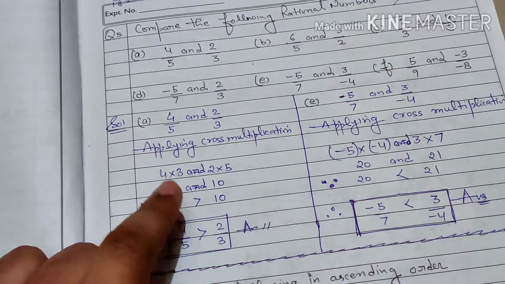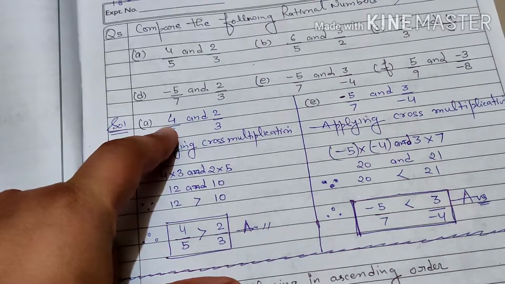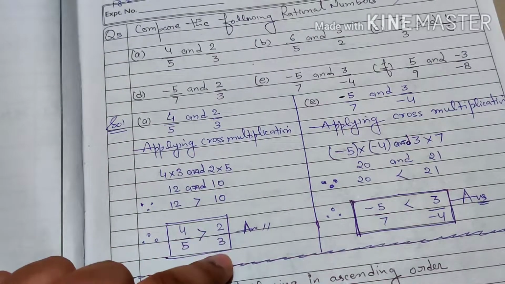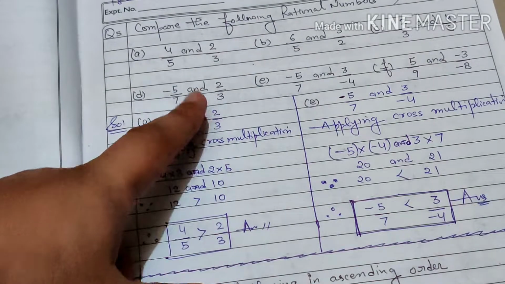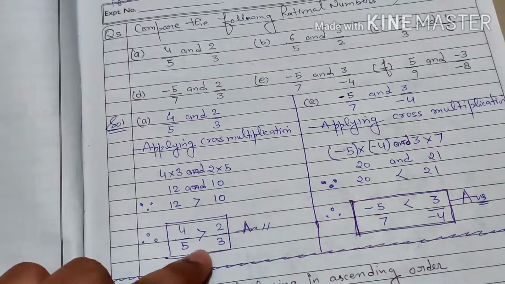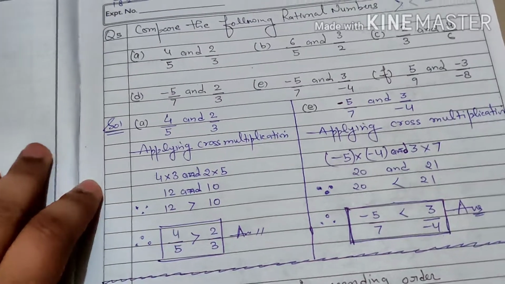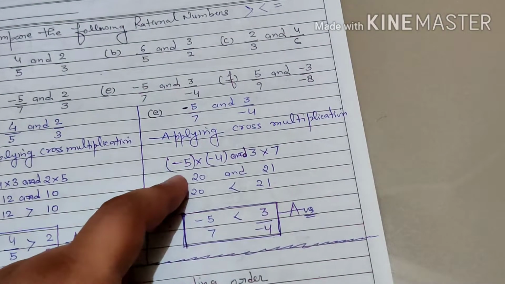Now 12 comes from this fraction, so obviously 4 upon 5 is greater than 2 upon 3. 10 comes from this fraction, so write the original form. So 4 by 5 is greater than 2 by 3. If you didn't understand, this is a better way to understand.